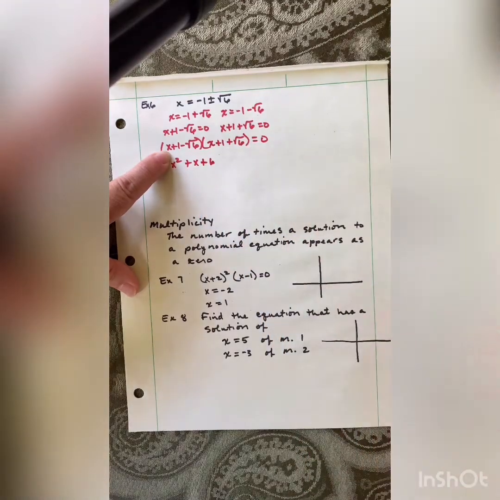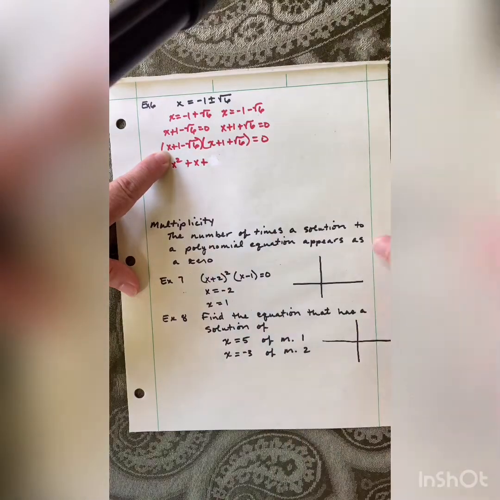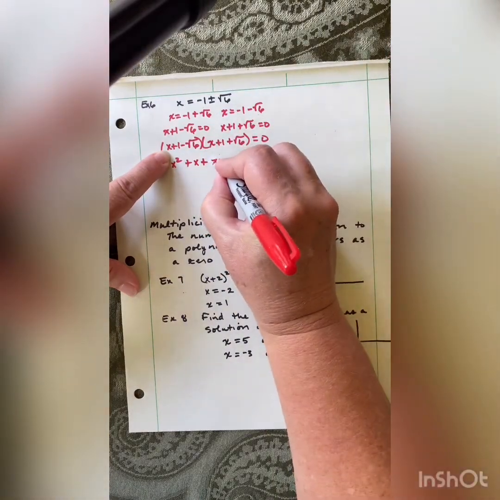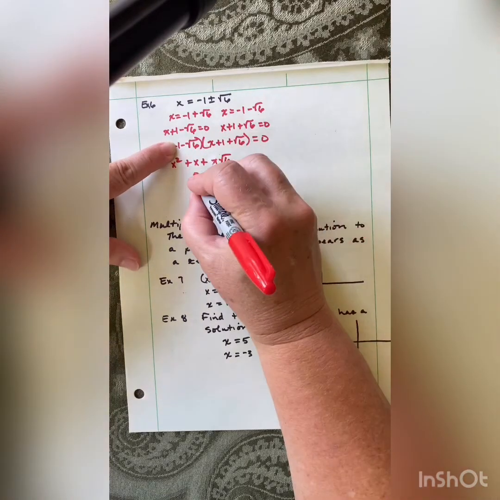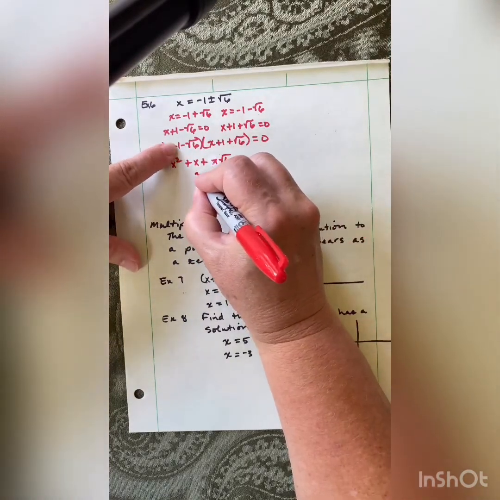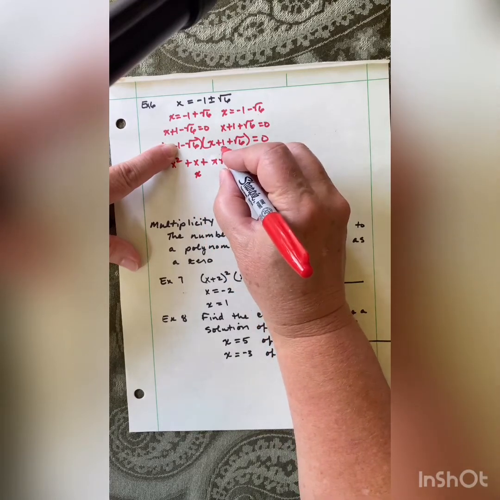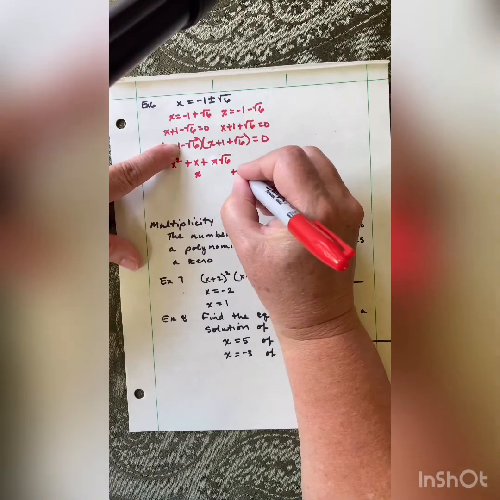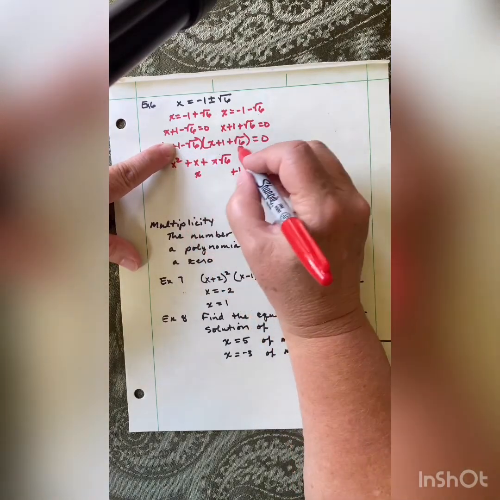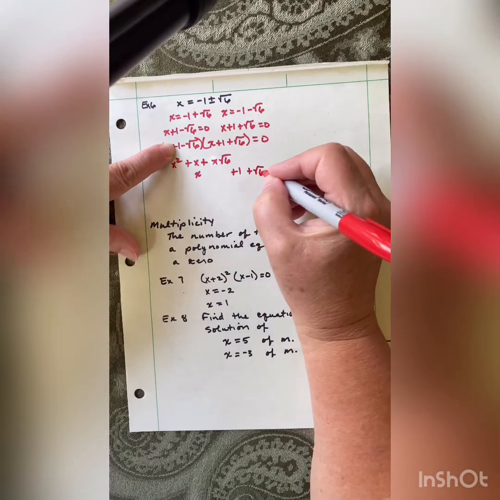Oops, I don't like that. I want to put the x first. Okay, so I'll get rid of that. Plus x square root of 6. Okay, let's do the 1. So that's going to give me an x plus 1. Plus 1. I'm still on that 1 and the square root of 6 plus square root of 6.